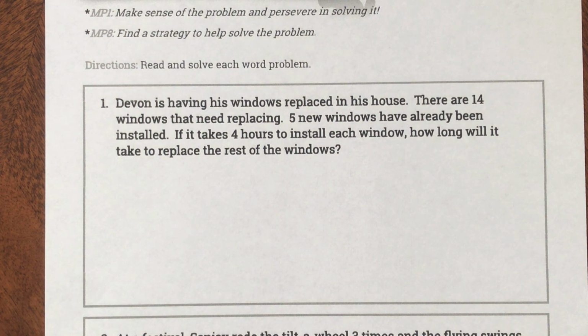So Devin is having his windows replaced in his house. I've had that in my house, so I can picture that. We all know what windows are. There's 14 windows that need replacing. 5 new windows have already been installed, so that means they've already put them in. If it takes 4 hours to install each window, how long will it take to replace the rest of the windows?